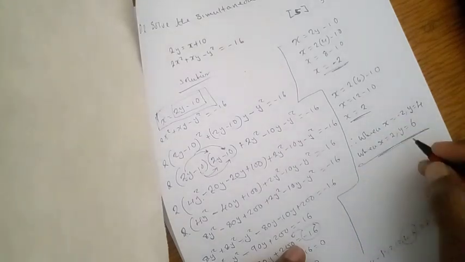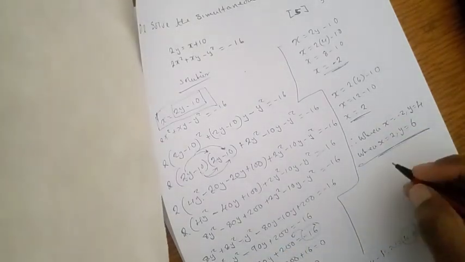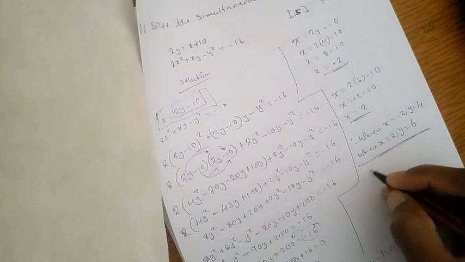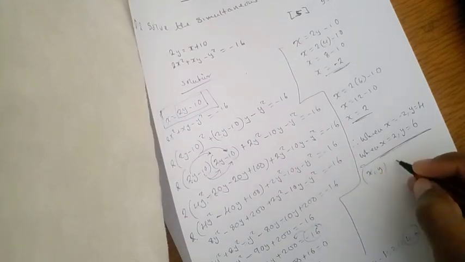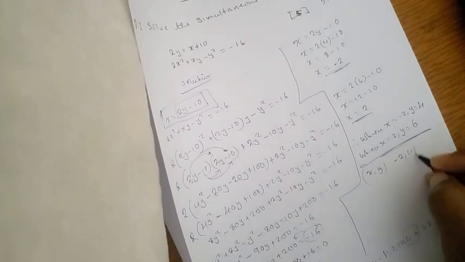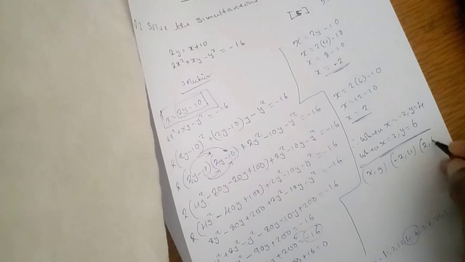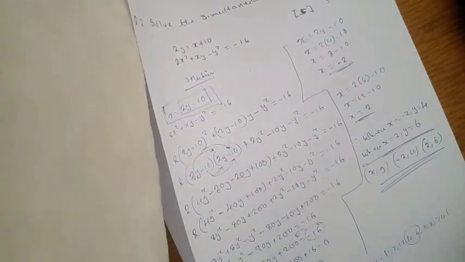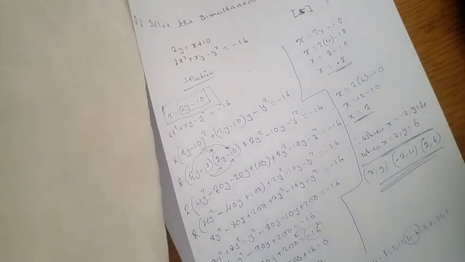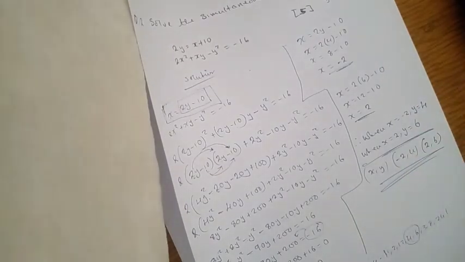We can write these answers in coordinate form. In coordinates, we can say the coordinates x comma y are negative 2 comma 4, and we also have 2 comma 6. These are our final answers. So you can write your answer in this manner, or in coordinate form, and they will still mark you and you get your 5 marks.